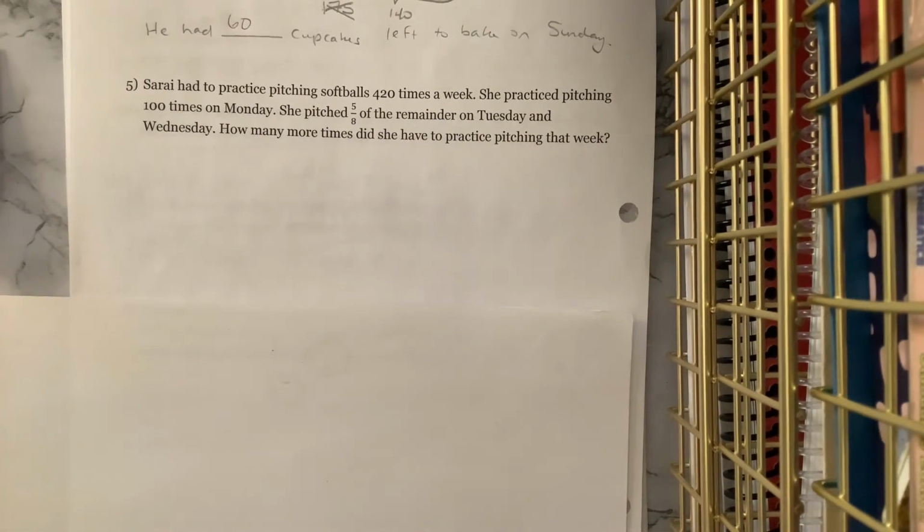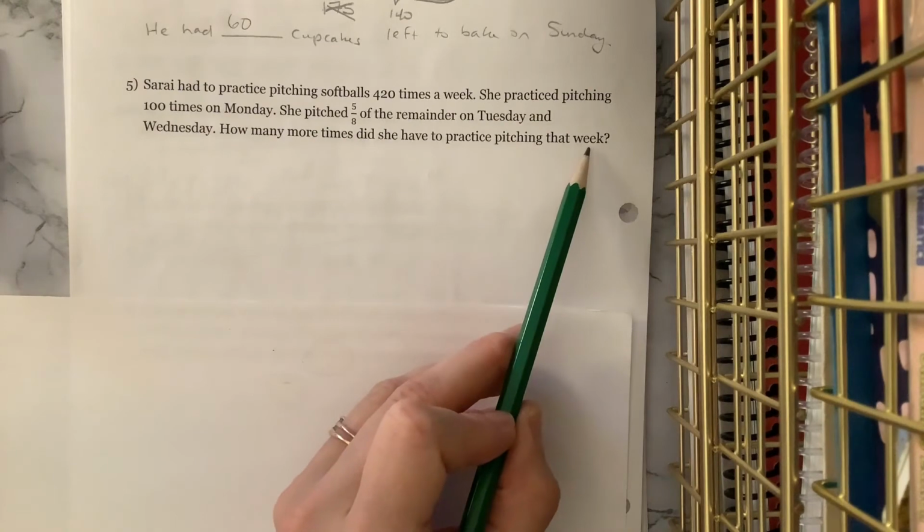Let's read through number 5 together. Sarah had to practice pitching softballs 420 times a week. She practiced pitching 100 times on Monday. She pitched 5/8 of the remainder on Tuesday and Wednesday. How many more times did she have to practice pitching that week? So 5th graders, this one is just like 3, just like 4. So I'd like you to pause, give it a try, come on back and see how you did.